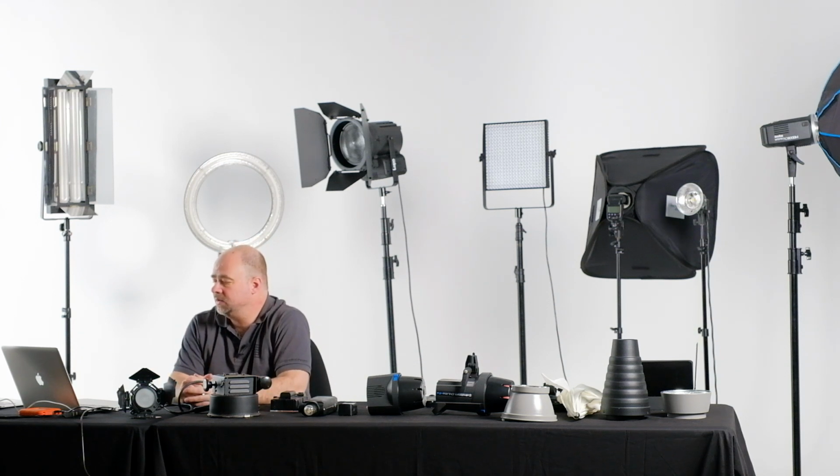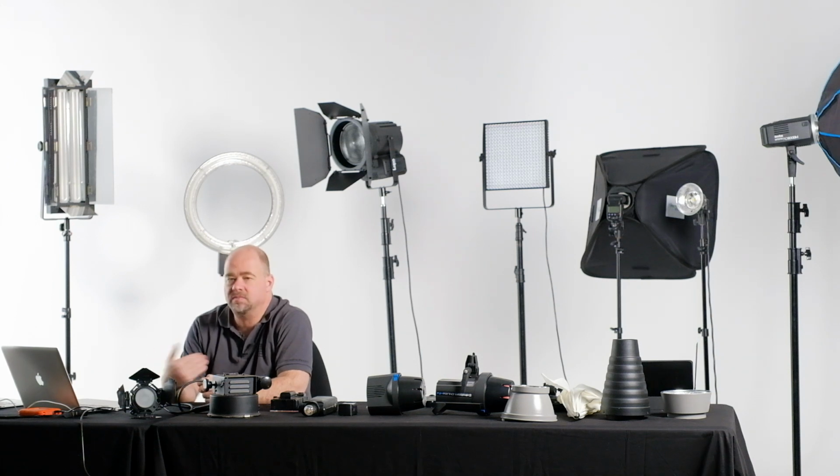Or in this situation, for things like maternity or artistic nude, it's a really great lighting style for just highlighting the shape of the body and not providing too much light on the camera side, which is showing all the detail.